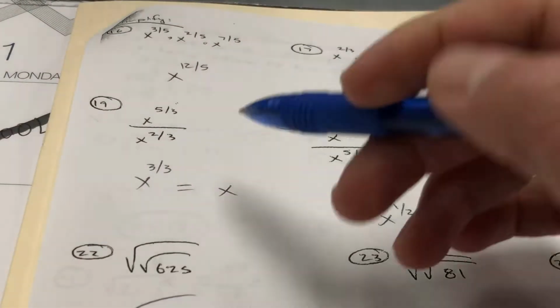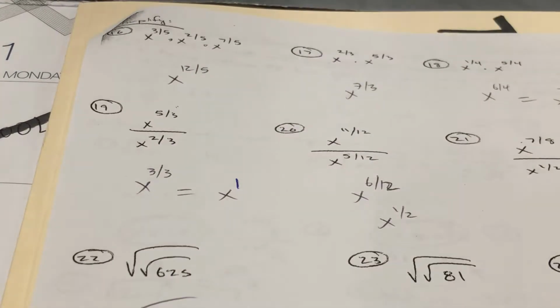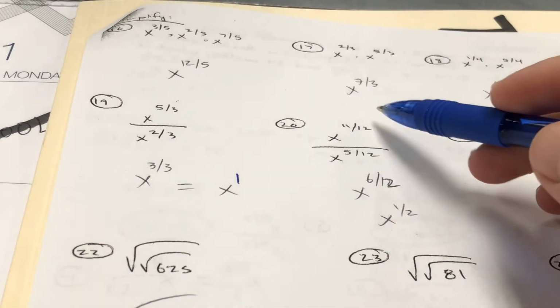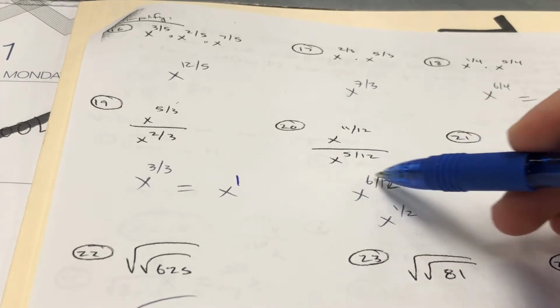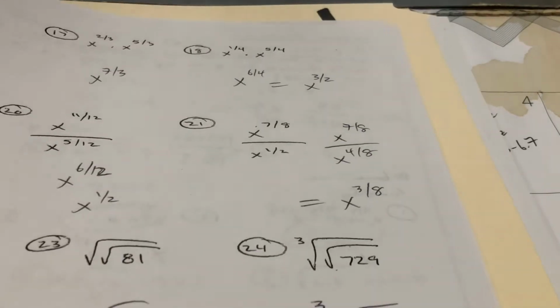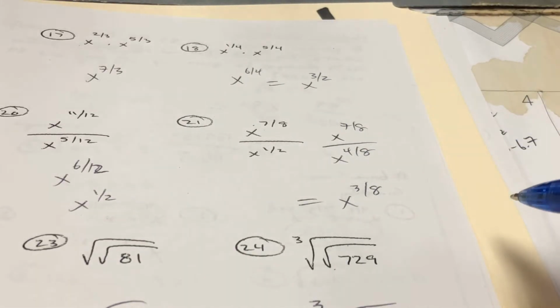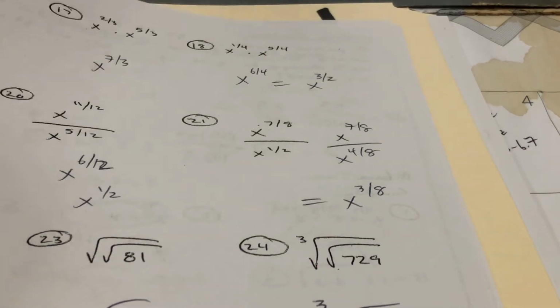Now I'm going to subtract the exponents. 5/3 minus 2/3, 3/3, that's x to the first. 11 minus 5 is 6/12, that's x to the 1/2. Get the same denominator, x to the 7/8, divided by x to the 4/8, that's x to the 3/8.